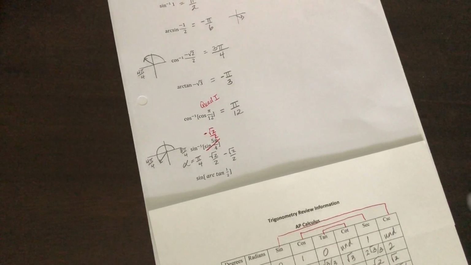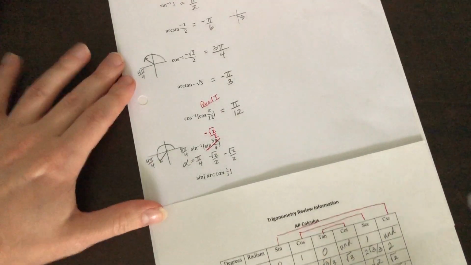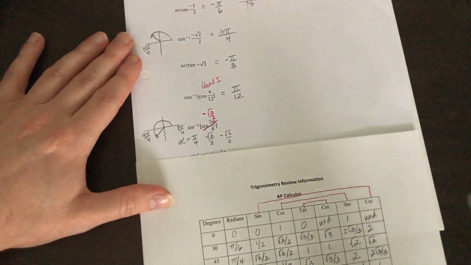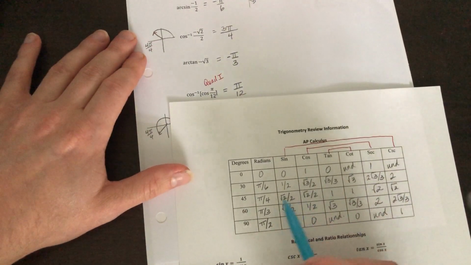Now I'm going to do inverse sine of square root of 2 over 2. At what angle is sine equal to square root of 2 over 2? Well, it's pi over 4.